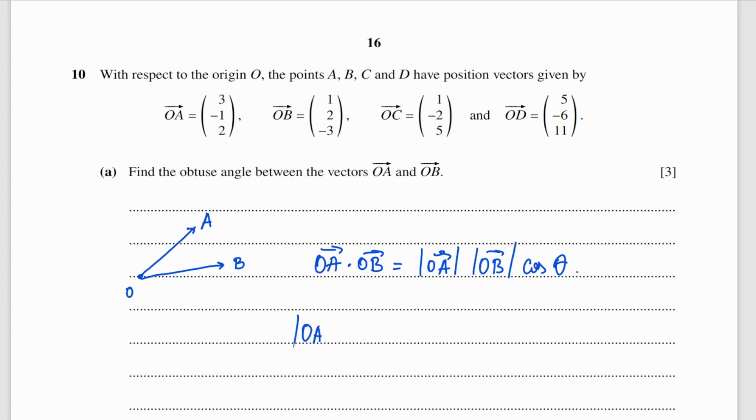Now let's find the magnitude of OA. 9 plus 1 plus 4, the square root of 14. The magnitude of OB, 1 plus 4 plus 9. Also 14, what a coincidence.